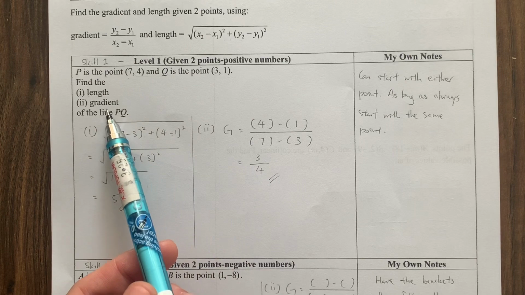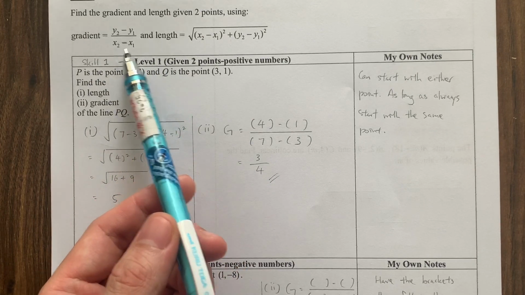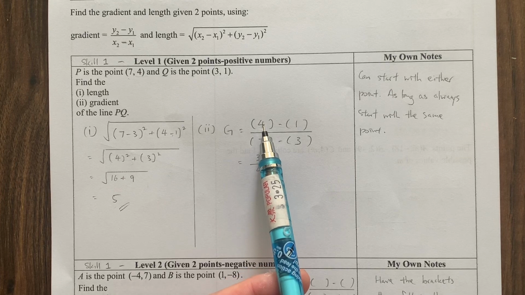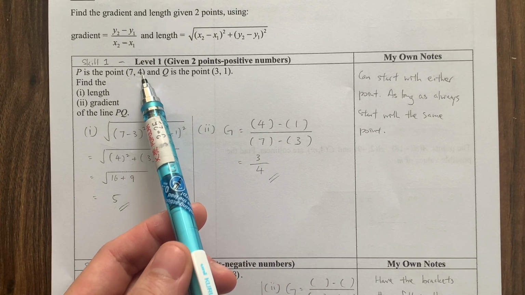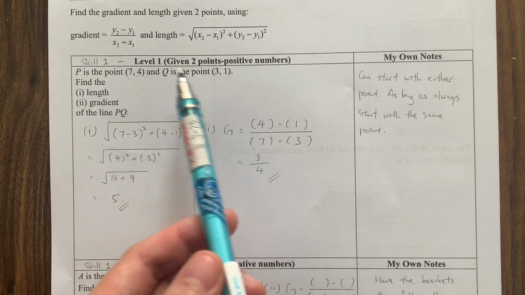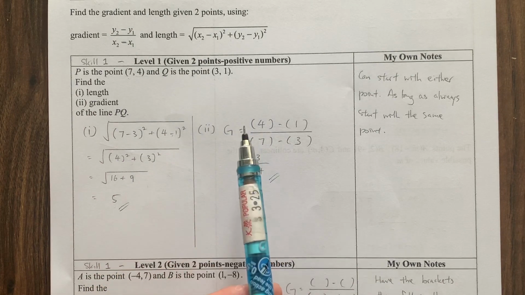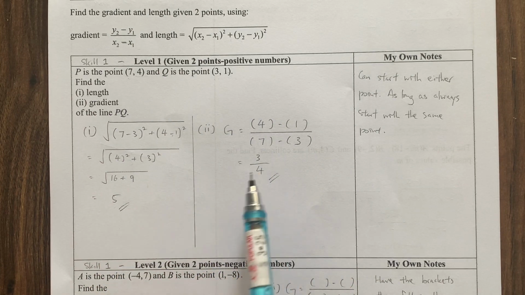Then for the gradient over here, I'm just going to use this gradient formula. So it's y minus y divided by x minus x. It's very simple. I have the y minus y, which comes from here. Again, I'm starting from this point again, so it's 4 minus 1 divided by 7 minus 3. You can see that the hand movement is useful. Okay, so same thing here. I'm going to simplify it myself, so it's 3 over 4.